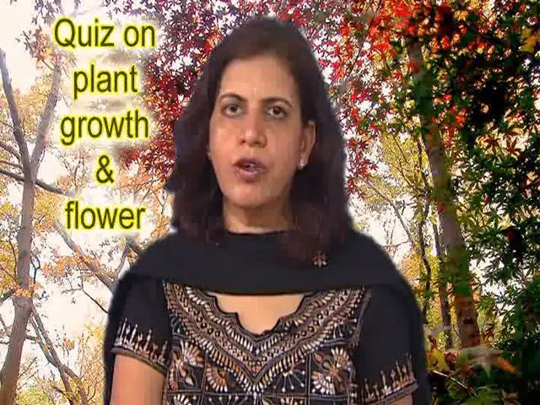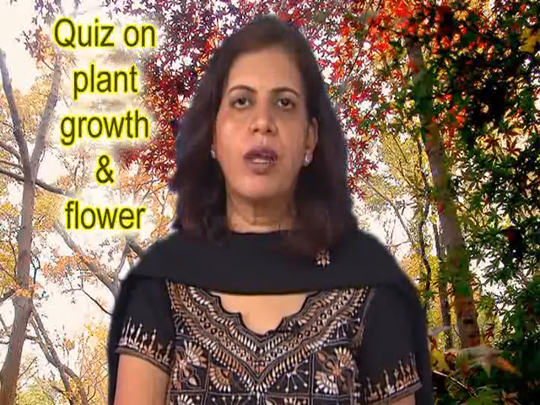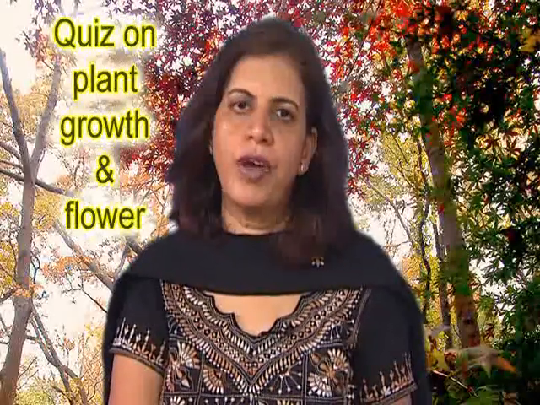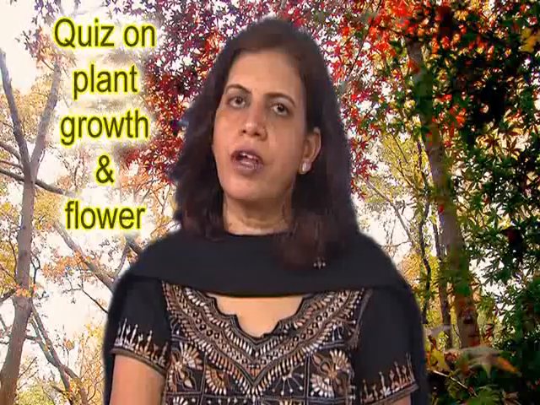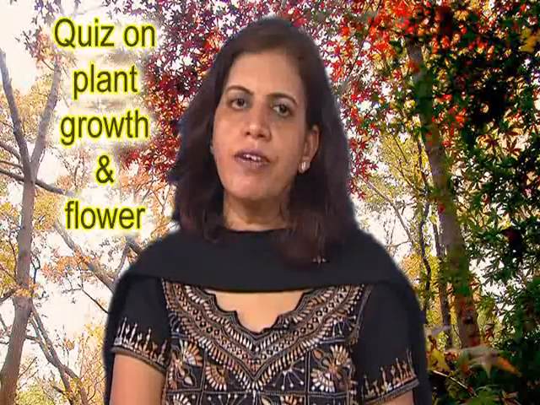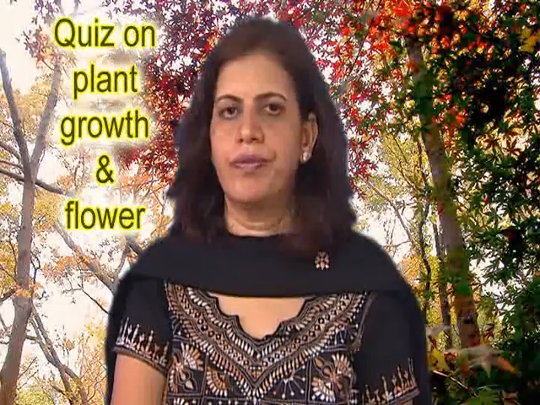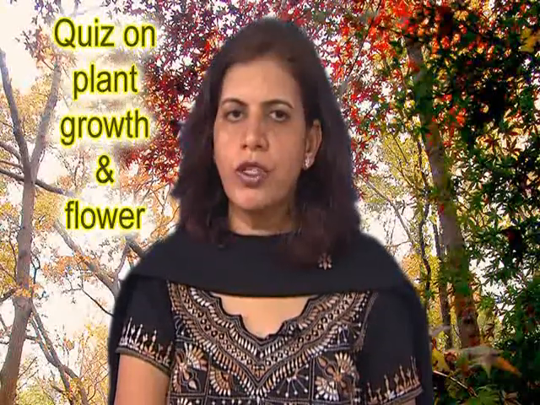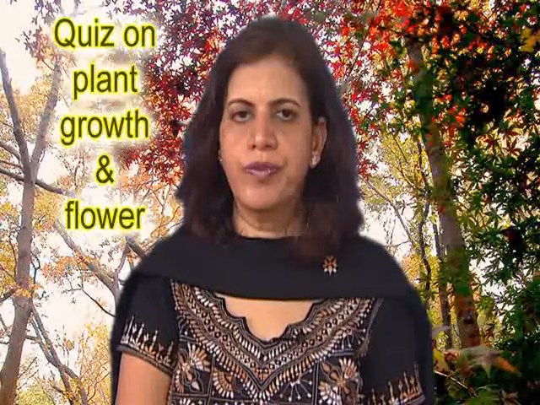Phelloderm को secondary cortex भी कहते हैं और phellem को cork भी कहते हैं. So, phellem, phelloderm and phellogen collectively they make periderm. So, periderm act as the secondary protective tissue for the stems.